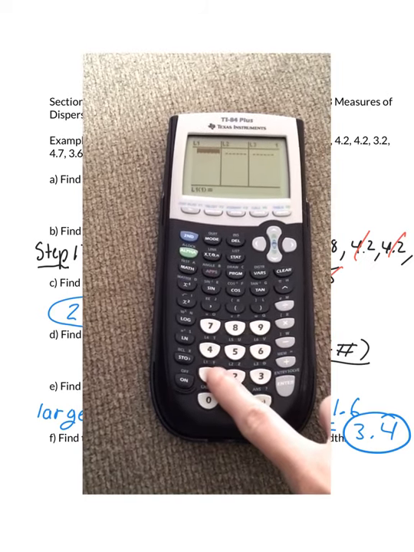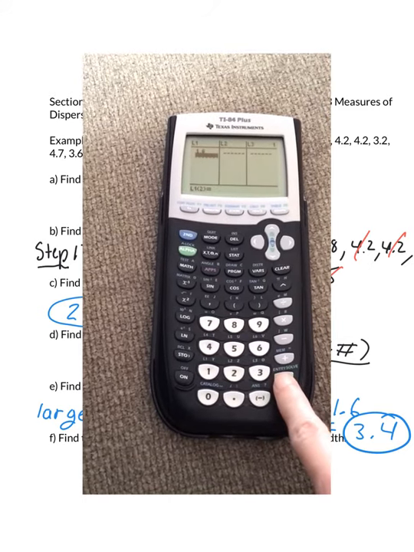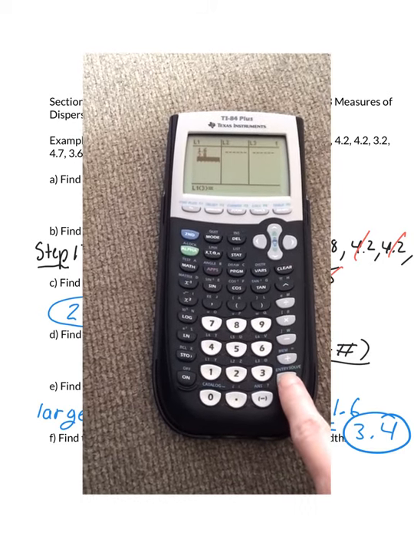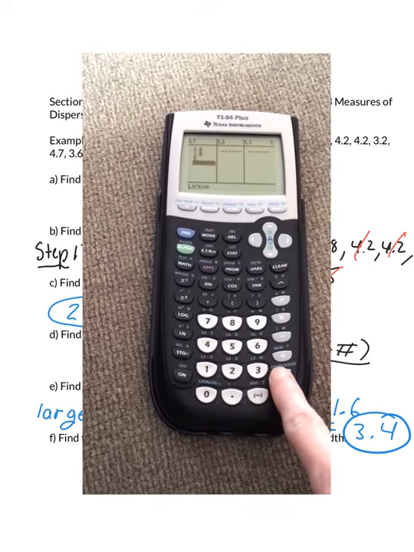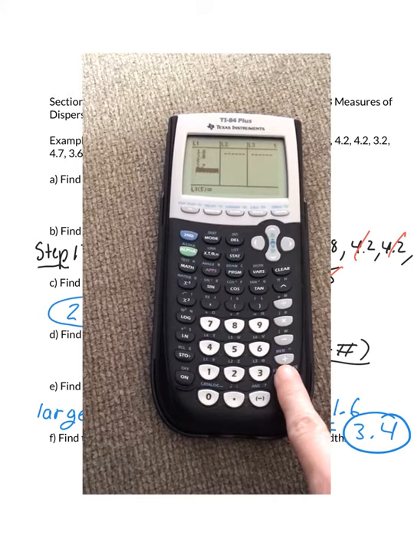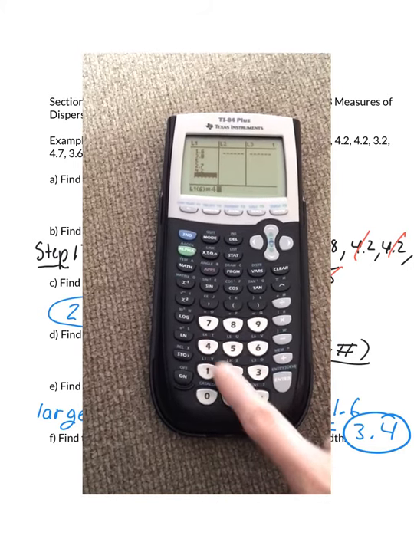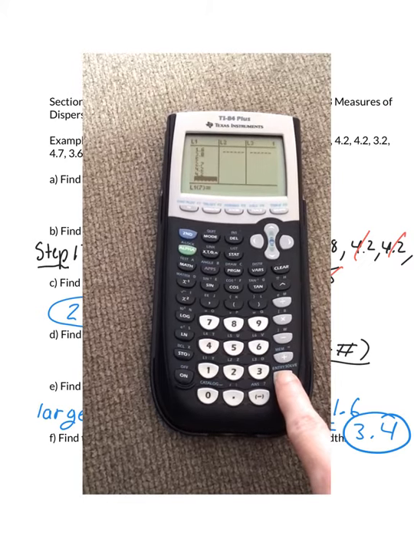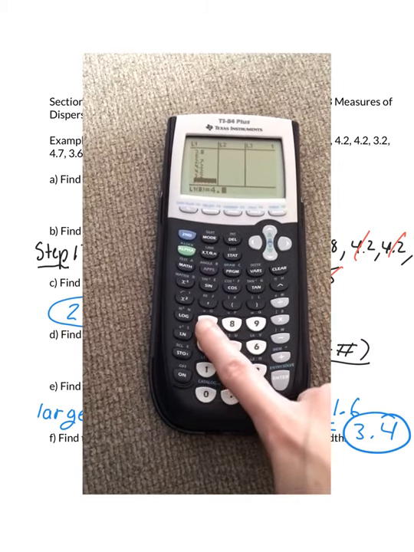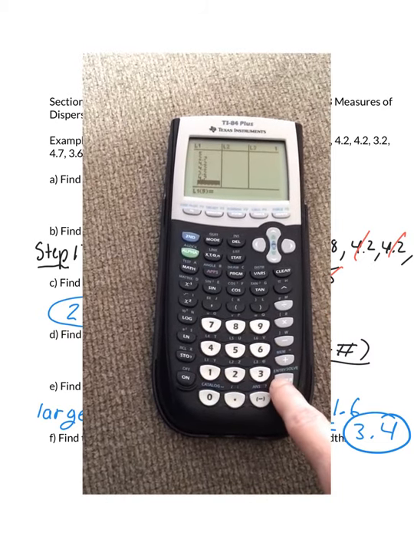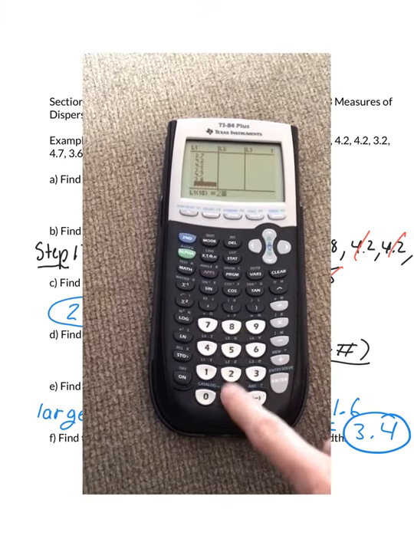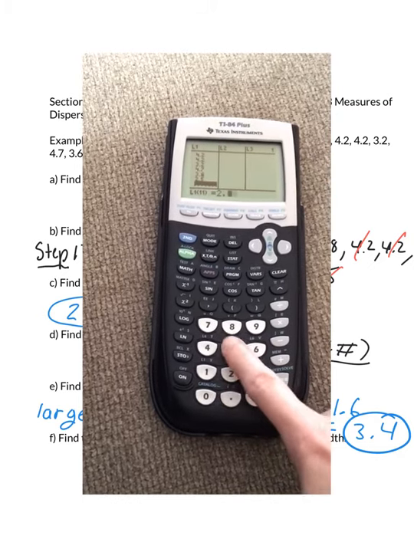So we had 1.6, and then you just hit enter and just keep typing in all the data pieces. 3.8 was next, 5.0 or 5, then we had 2.7, 4.2 twice, 3.2, 4.7, 3.6 was next, and I just keep hitting enter. 2.5, 2.5.